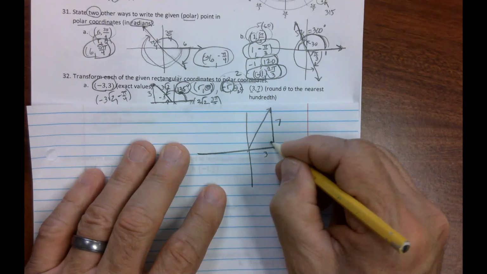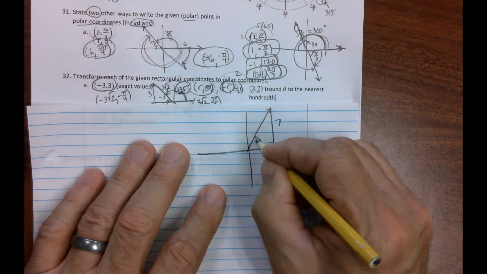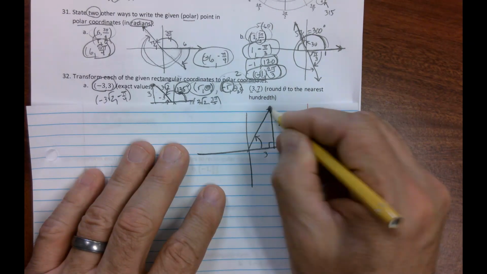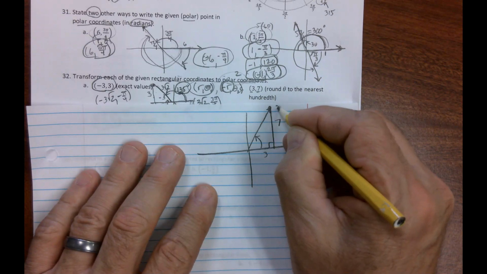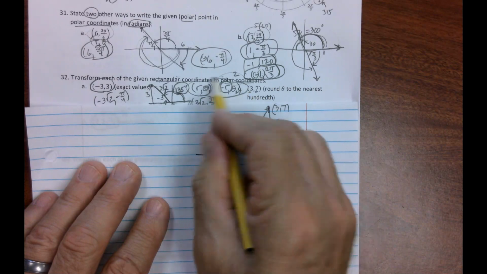And we need to find that thing. We also need to find this. All right. Again, we've got to figure out two ways to get to that rectangular coordinate (3, 7) using polar coordinates. So there's our two options.